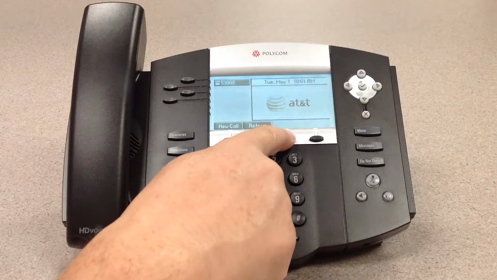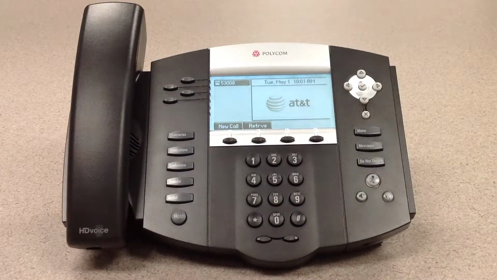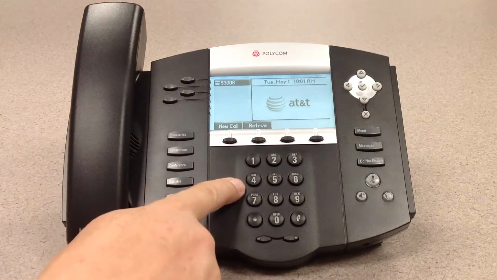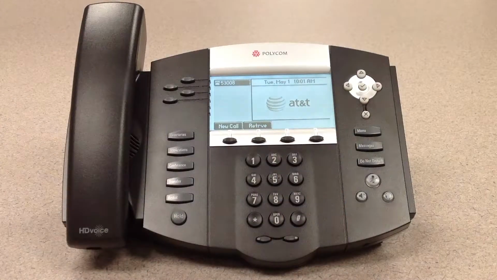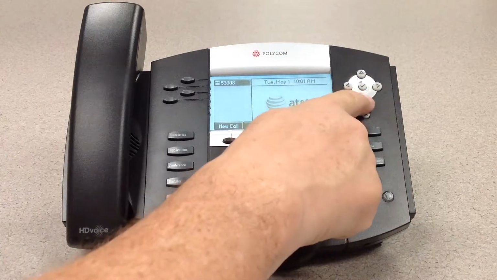You can use either option or alternate as it feels most comfortable or most natural to you. You can also use the corresponding number on the keypad to make your selections. When your phone is in an idle state, you may also notice that these display control buttons can serve as shortcuts to other options. For example, the down arrow displays your missed calls.